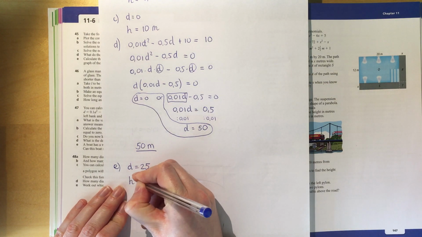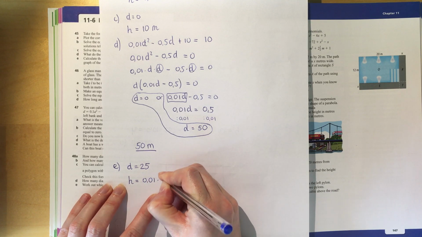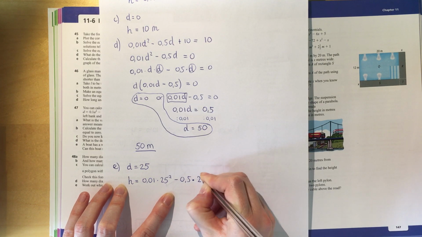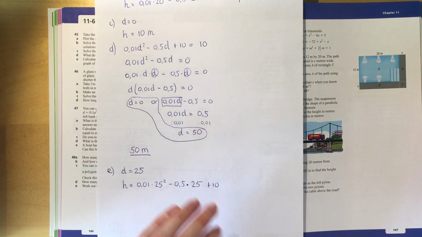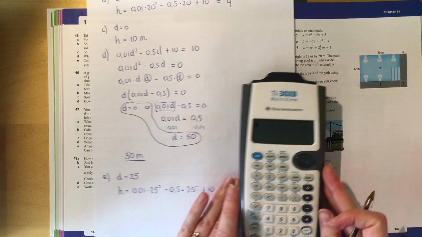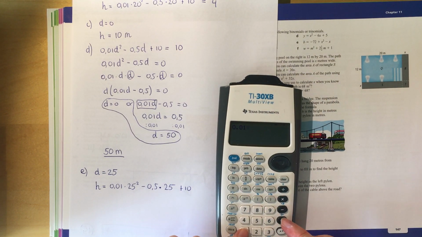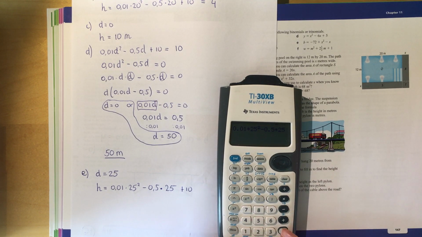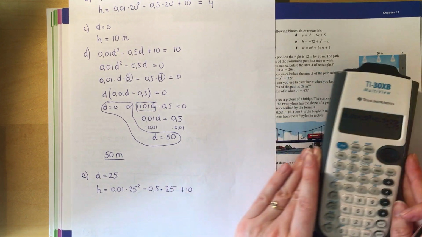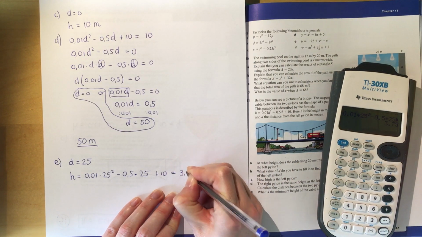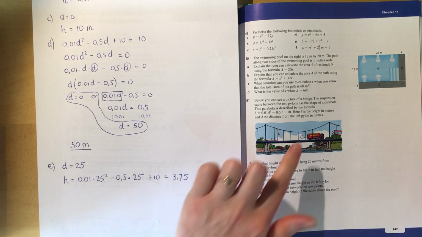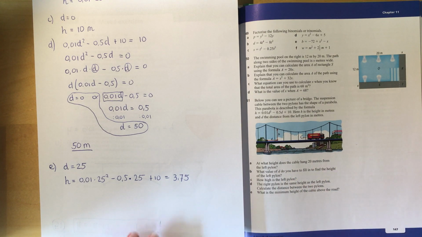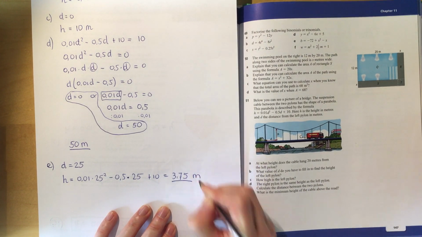So here we go. h equals 0.01 times 25 squared minus 0.5 times 25 plus 10. Let's use our calculator for this one. 0.01 times 25 squared minus 0.5 times 25 plus 10. 3.75 is the result. So that means that the lowest point of the parabola, the point that's exactly halfway in between the two pylons, is at a height of 3.75 meters above the road.